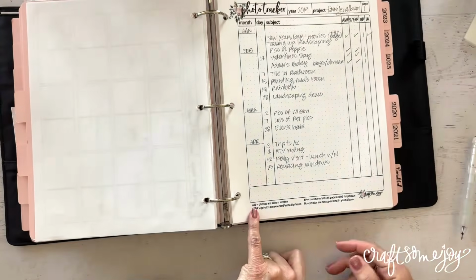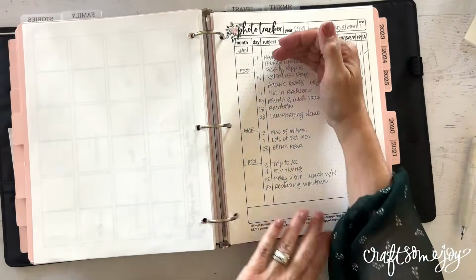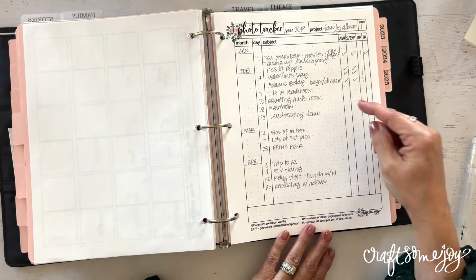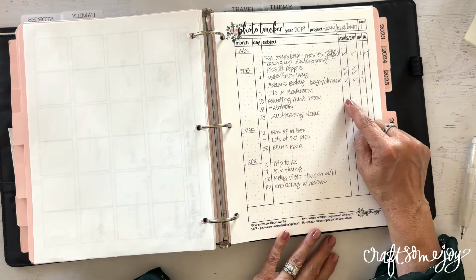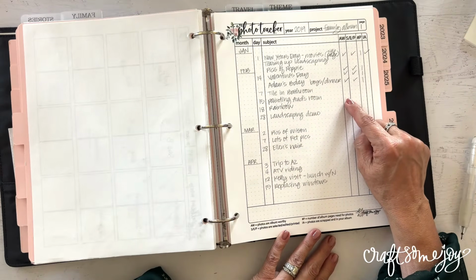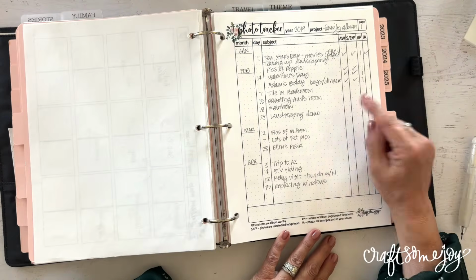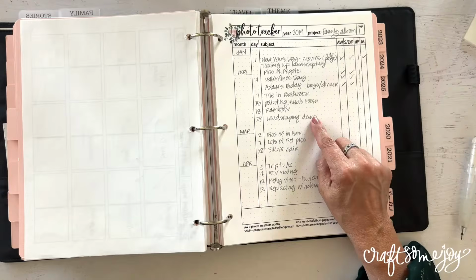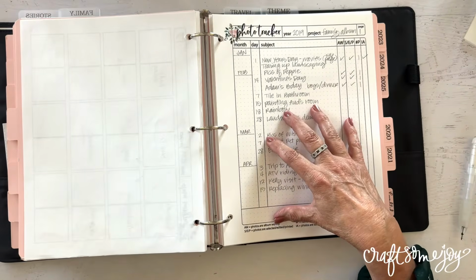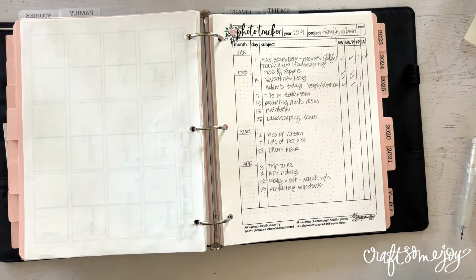So album worthy: if you're writing things down and you go, oh, painting Audrey's room. Do I want to scrap that we were painting in Audrey's room? No, that's not album worthy. And that we were doing landscaping demo, not for my chronological book. Maybe I'll print those for our home renovation book.